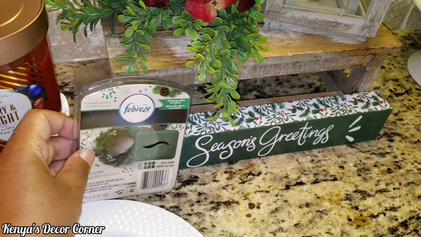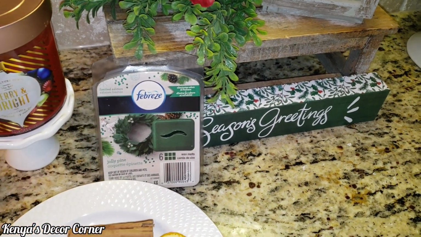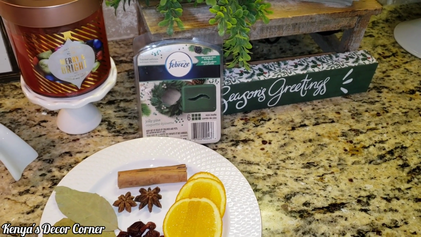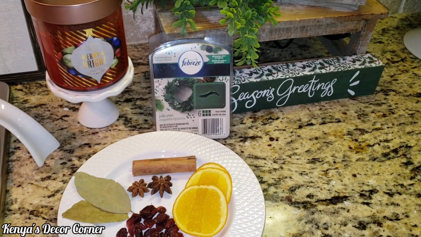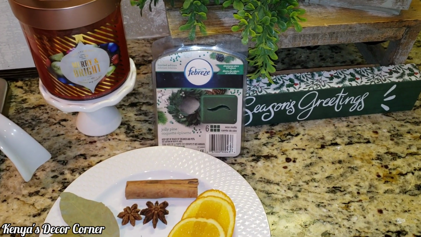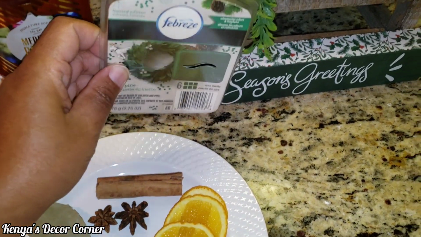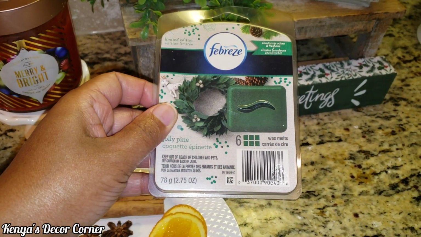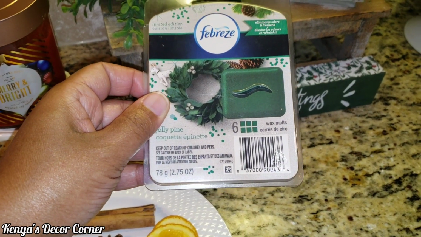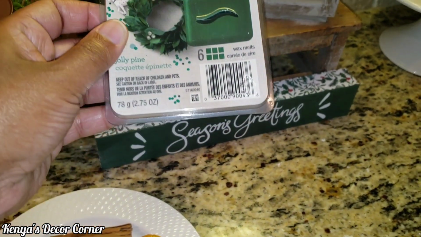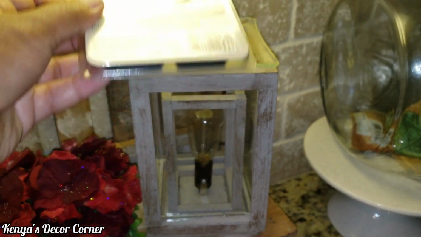So I grew up having live Christmas trees, but nowadays those aren't as practical, but I do still enjoy having the scent of a live tree in my home. So this is perfect to bring in the scent of a live tree, even though I use artificial ones. So that is one option, to use your scent warmers.